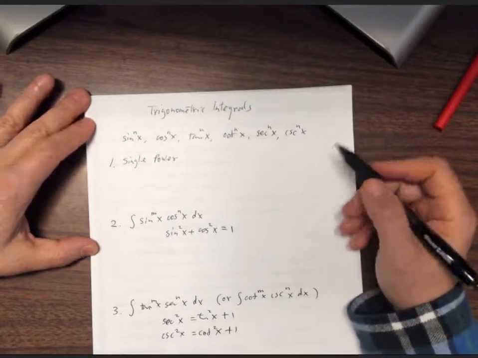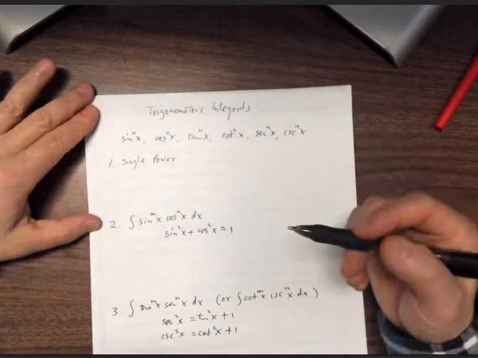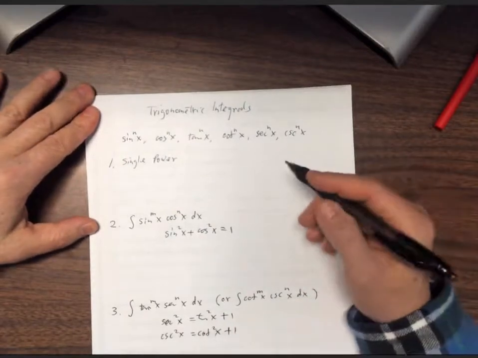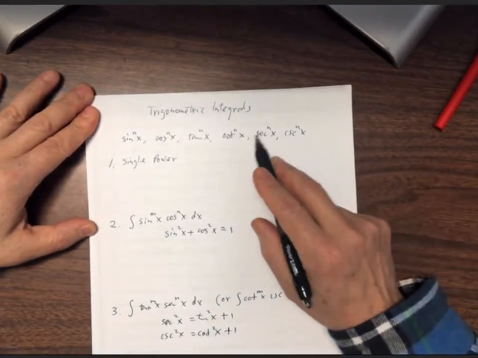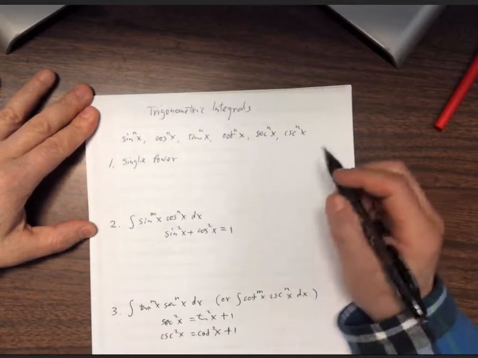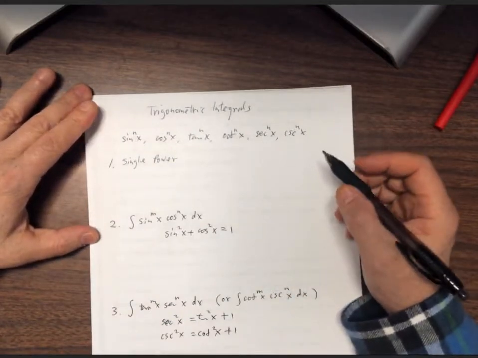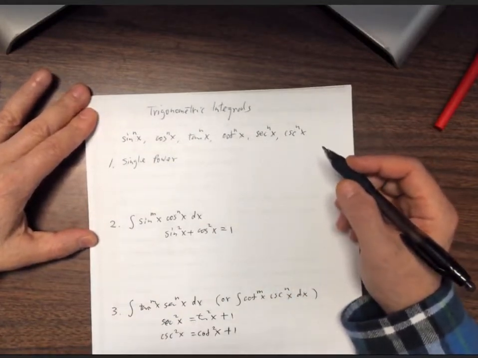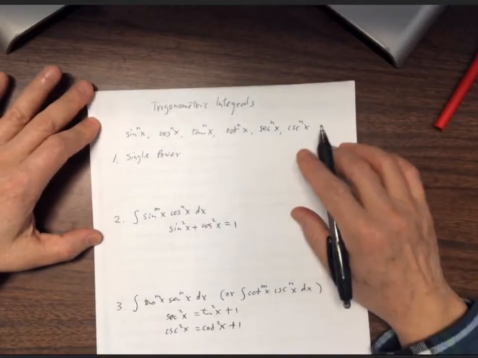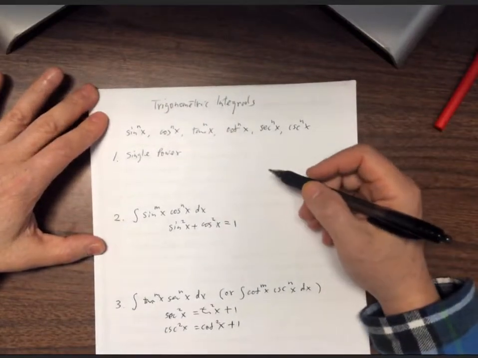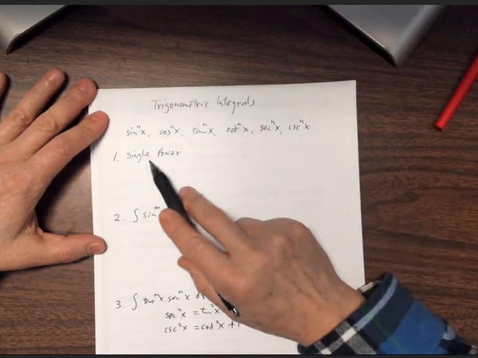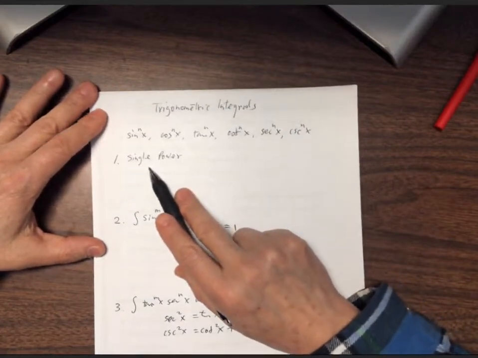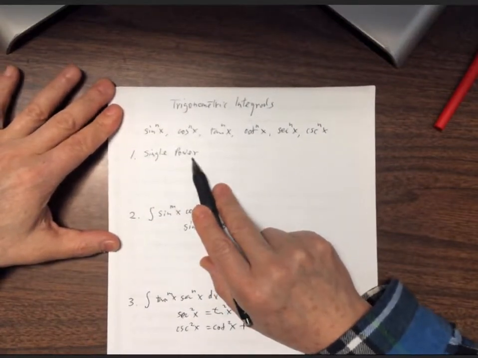This is the reason we want to categorize all different combinations and divide them into groups. The first group of integrals would be integral of a single power.